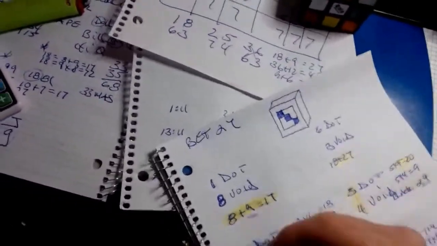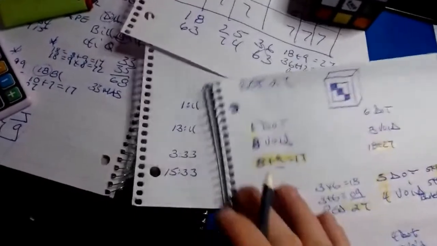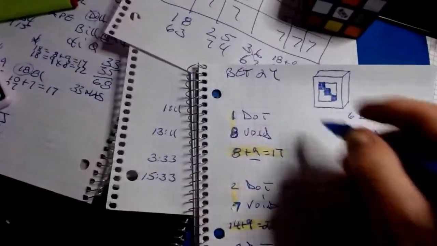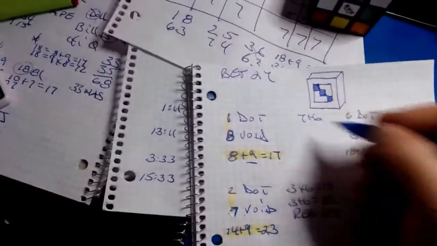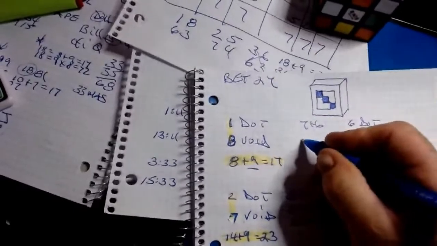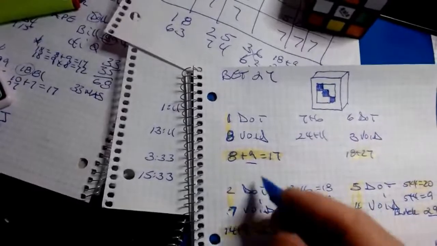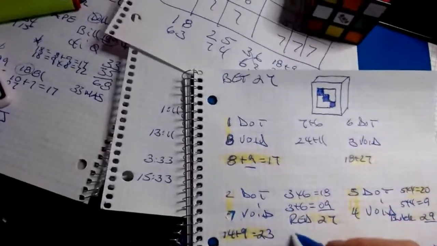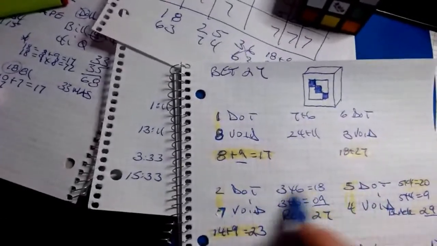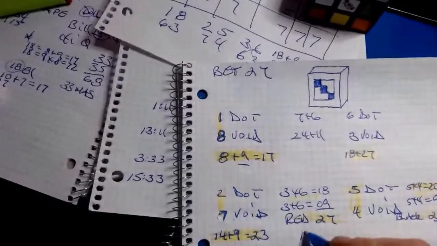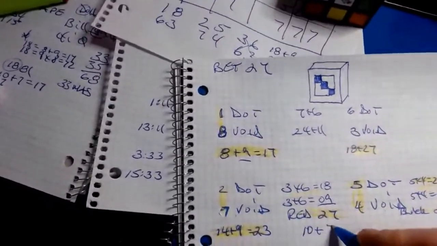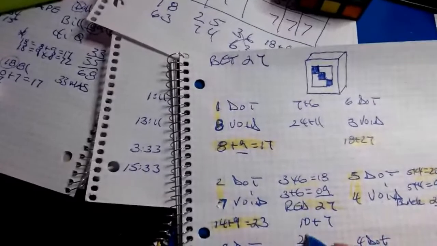Okay, with 5 and 4, with 2 and 7, 1 and 8. Now what we're going to do is 7 and 6, and we're going to go 24 and 11. Then I'm going to do this one first over here. Okay, 2 and 5, we're going to have 10 and 7, and then 7 and 4, we're going to have 28 and 11.